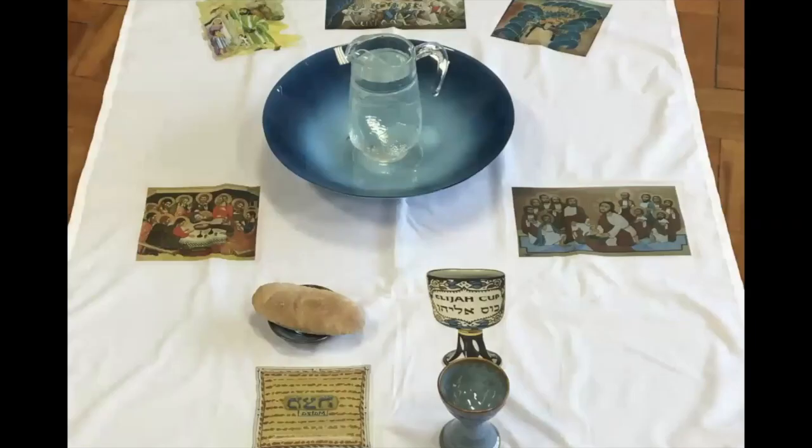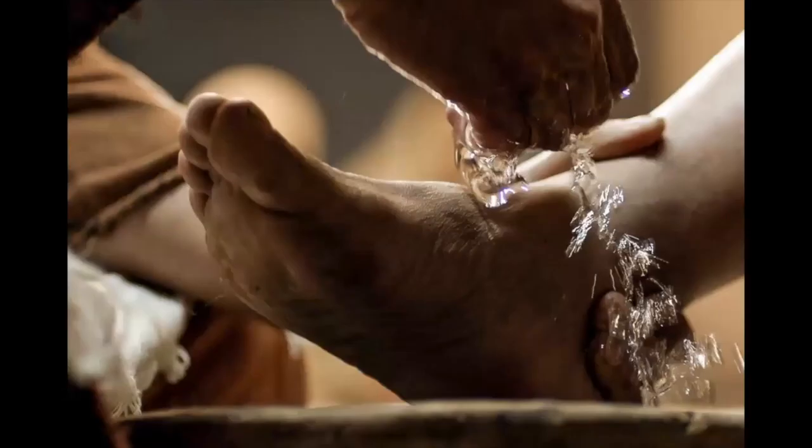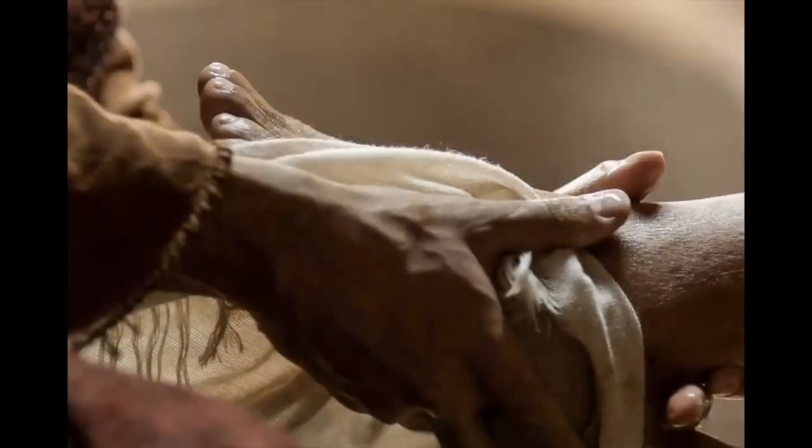No, instead, Jesus got up from the table. He poured some water into a bowl. Perhaps you can do that too. And then he washed his friends' feet. And he dried them with a towel.